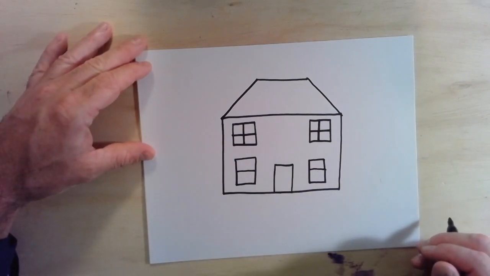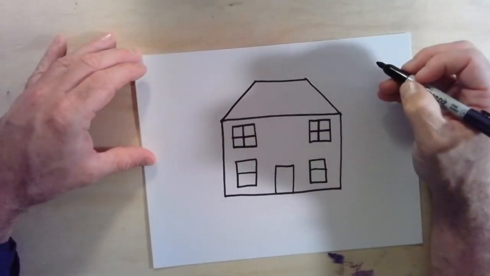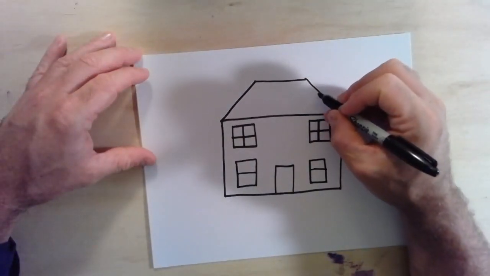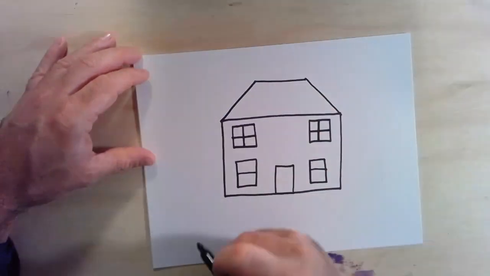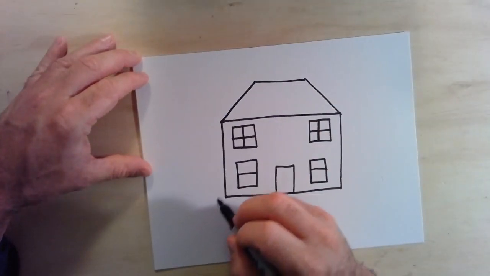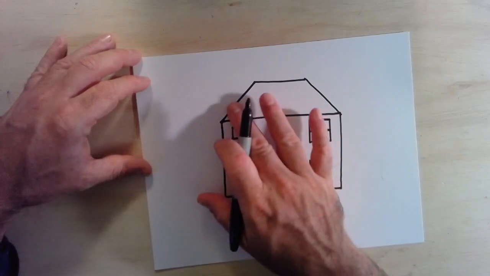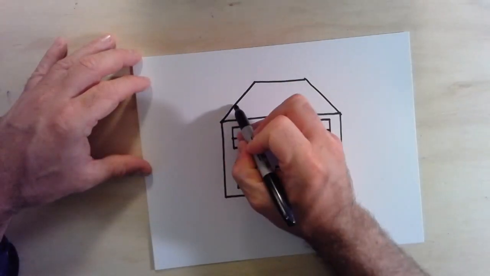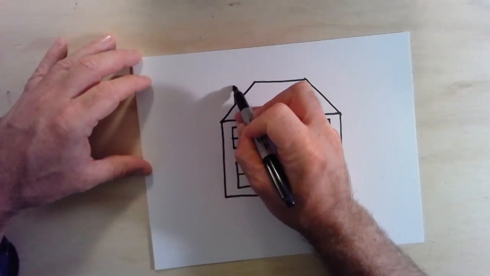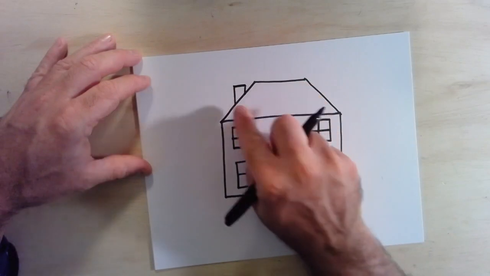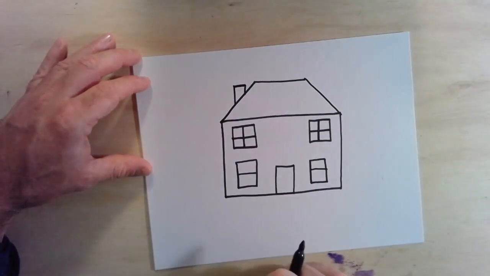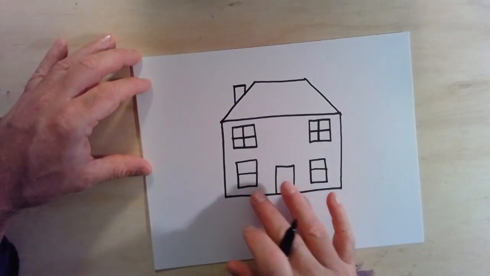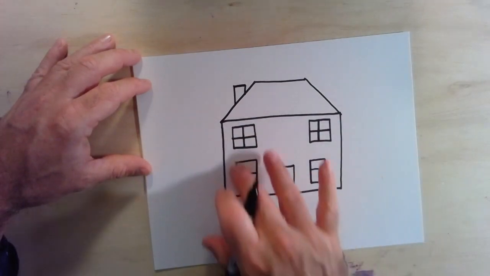So we've made lots of rectangles so far. Let's make another rectangle. I want this house to have a chimney. So this is going to be part of a rectangle, not a whole rectangle. I'm going to go up to somewhere on the roof and go up, over, down. And you see how I didn't get to draw the whole rectangle. I ran into that line. That's perfect. That's exactly what we need to do. So we've drawn rectangles and squares.